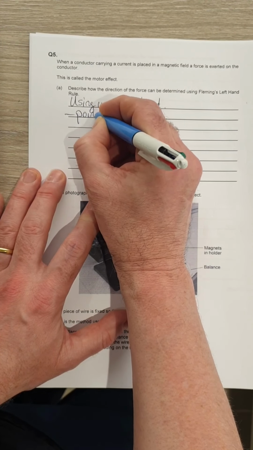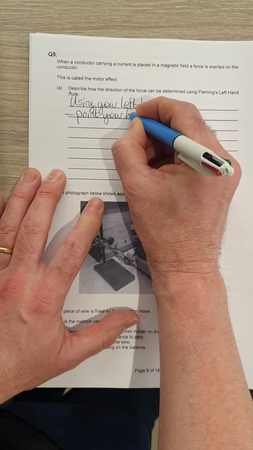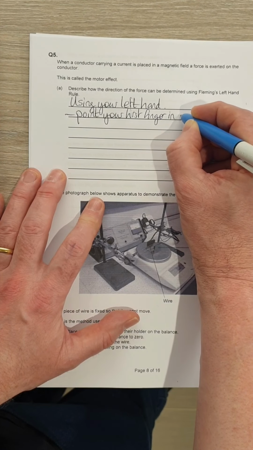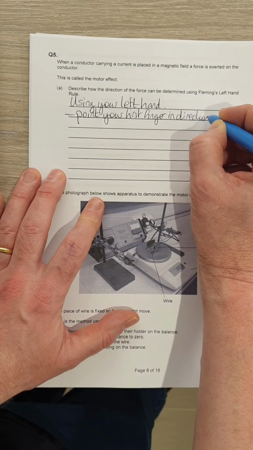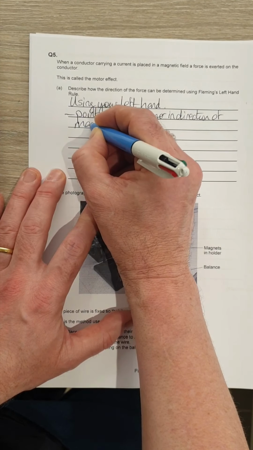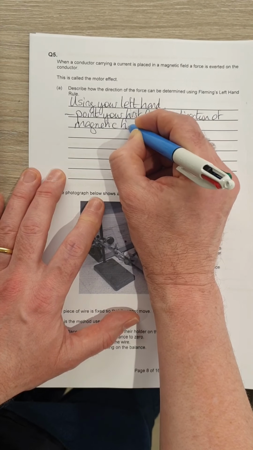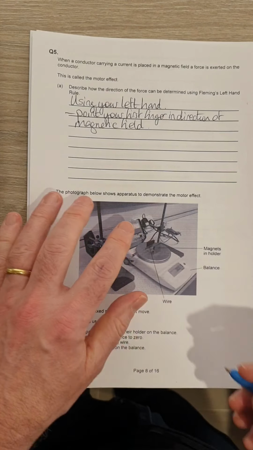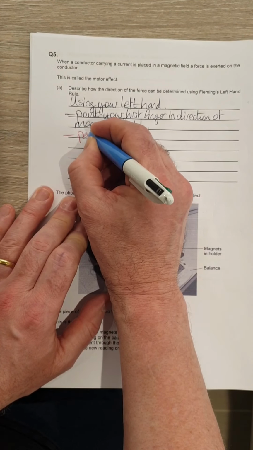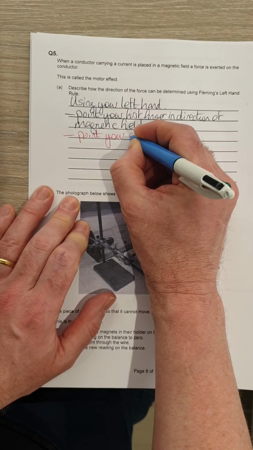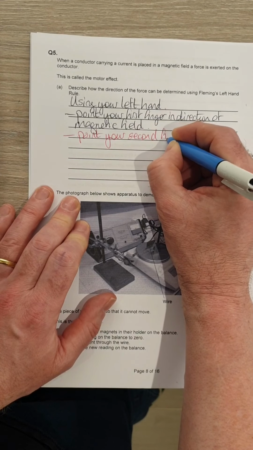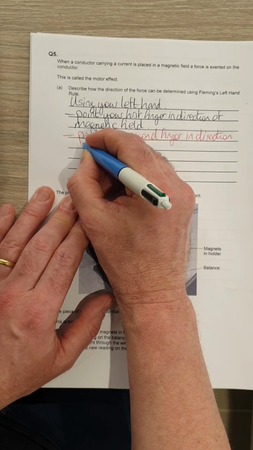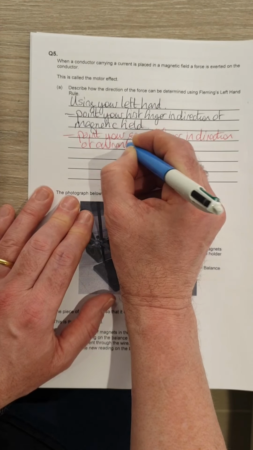first thing is point your first finger in the direction of the magnetic field. That's the first point. The next point is point your second finger in the direction of the current.